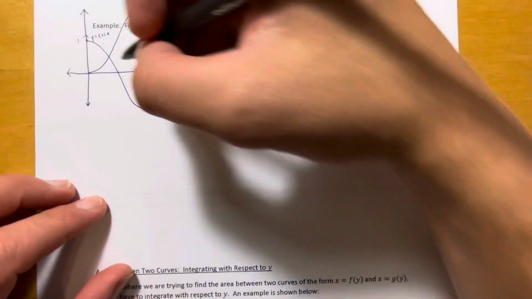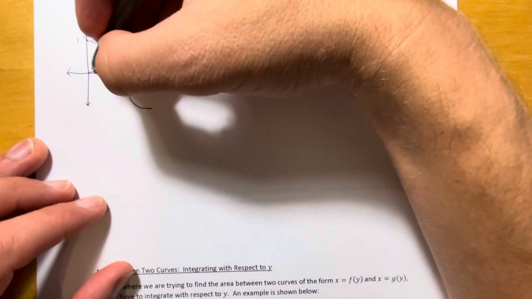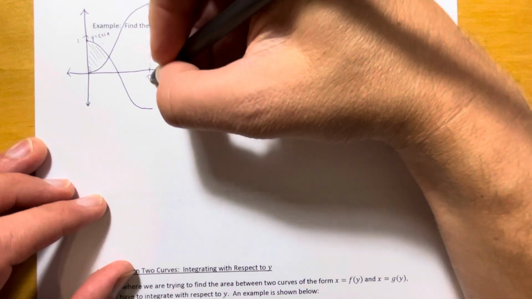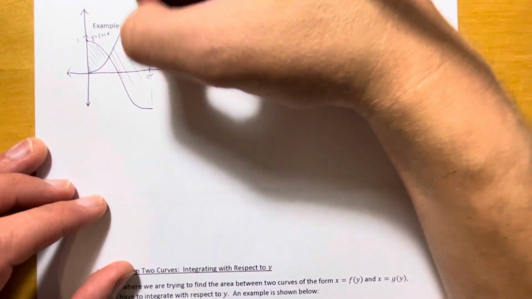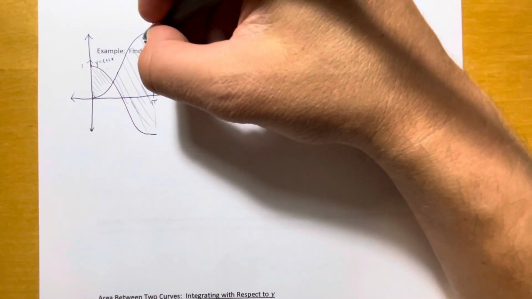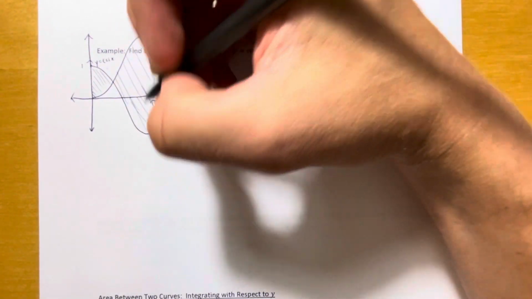What is important is that I'm looking for the area between these two curves over that interval, which includes this area as well as this area. And what makes that difficult is one of these functions is on the top, but then becomes the function on the bottom at some point.